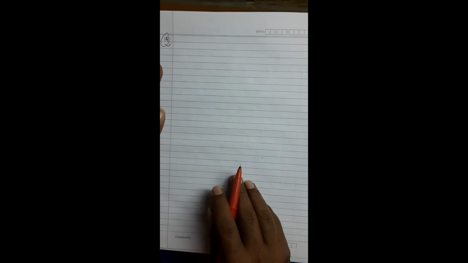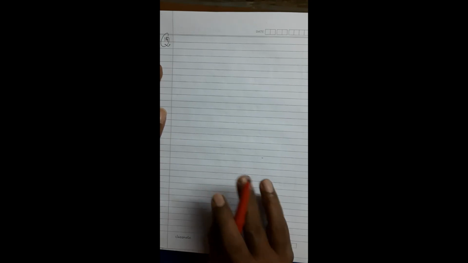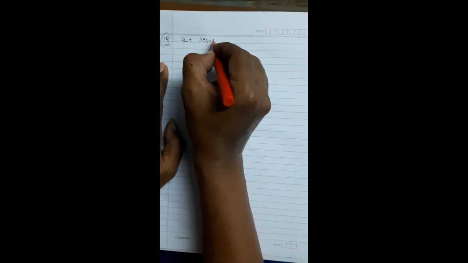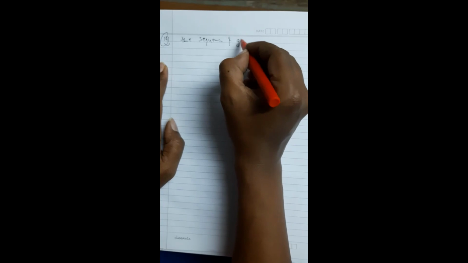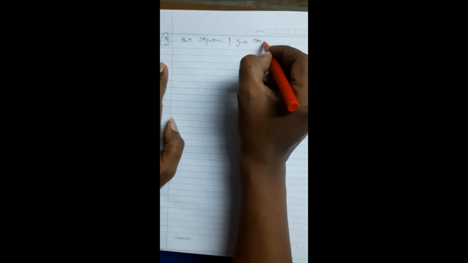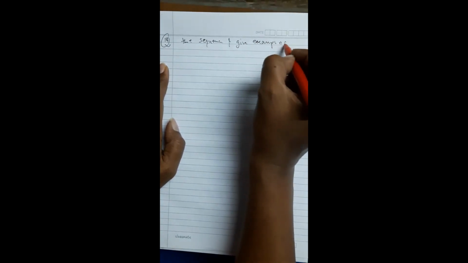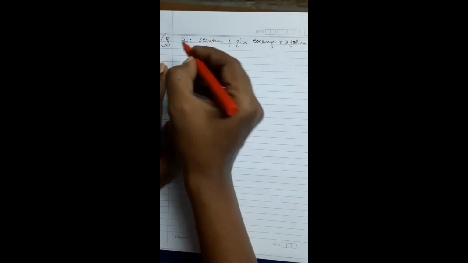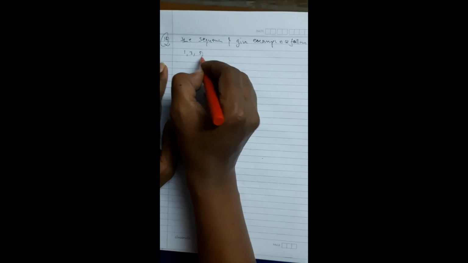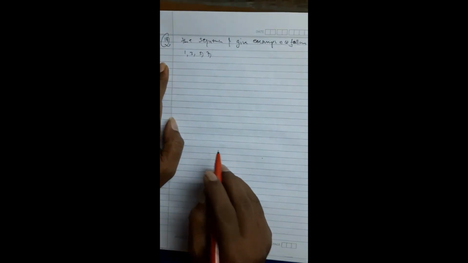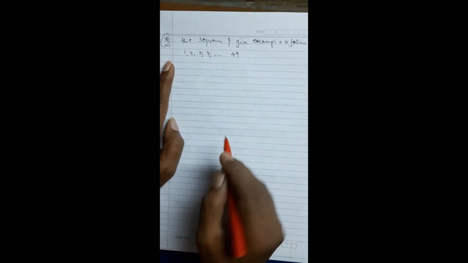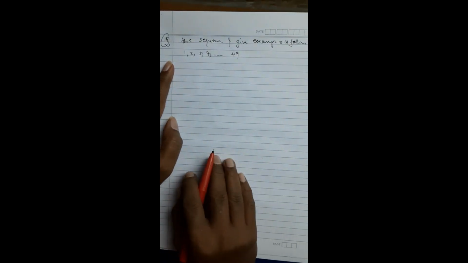Find the sum of odd numbers between 0 to 50. So the sequence of given example is as follows: 1, 2, 3, 4, 5, 6, 7 odd numbers up to between 50, means before 50 it is going to be 49. That's all. Sum of all this.